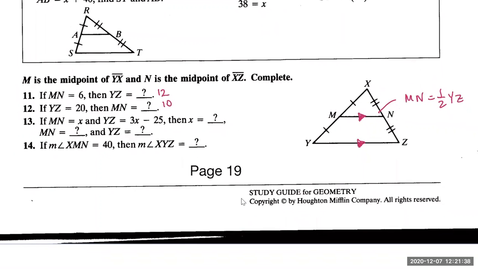Perfect. Okay, for 13, this time they tell you that MN is x and YZ is 3x minus 25. If they're related in the sense that they're half or doubled, and I want to set up an equation to make them equal to each other, it's easier to double something than it is to take a half in an equation. So I'm going to pick the short one, which in this case is x, and I'm going to double that because MN is the midsegment. So if I double x and set it equal to 3x minus 25, then I get an equation that I can solve. So very good.